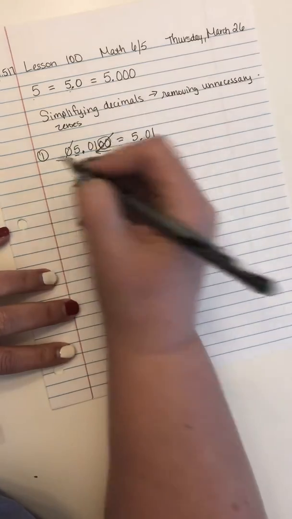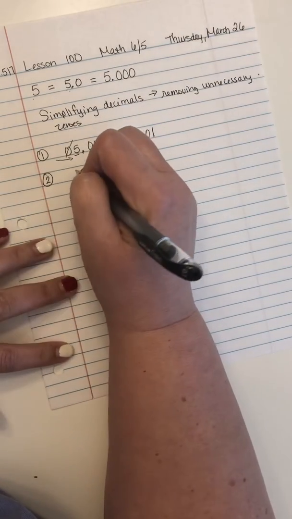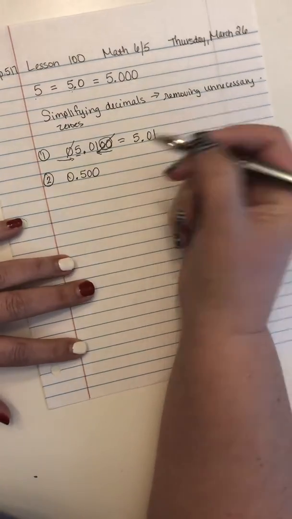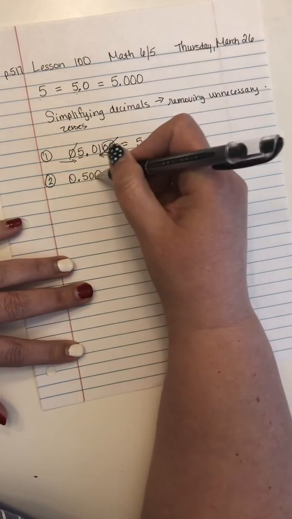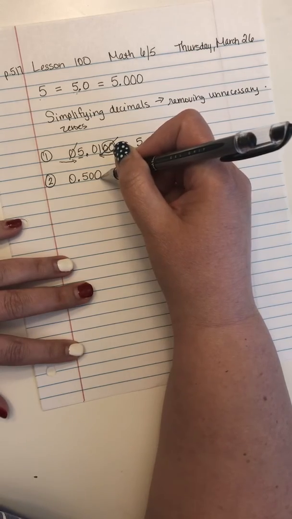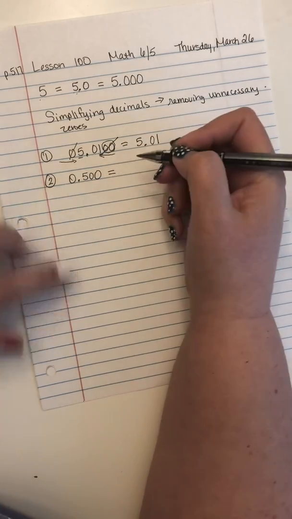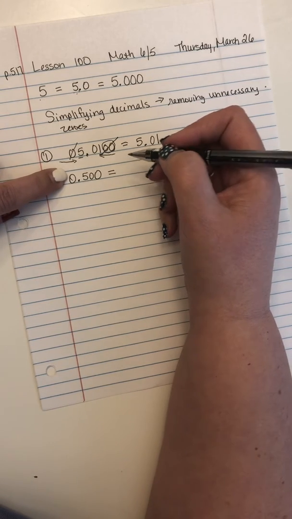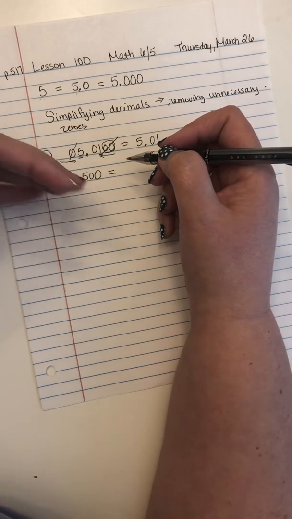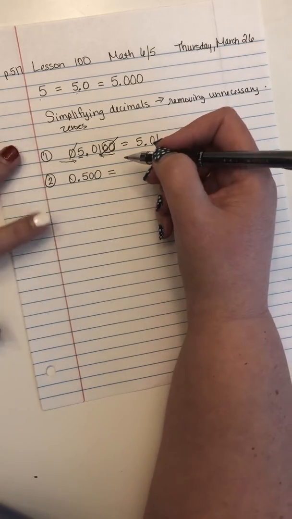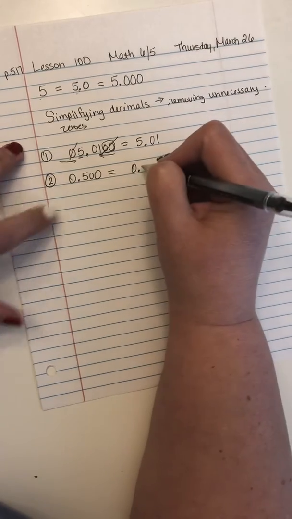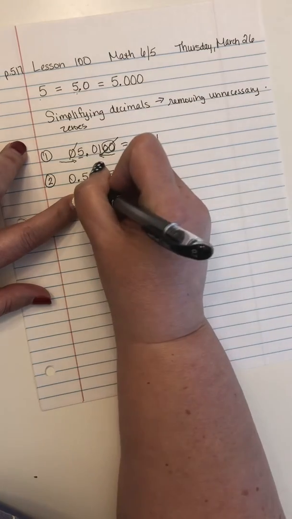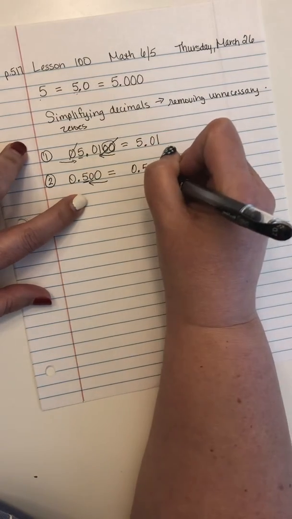Okay, so another way to remove unnecessary zeros or simplify our decimals, if we were given this decimal, which is 500 thousandths, a way to remove it. Now this decimal up front, we typically leave, okay, because there is no whole number, so we typically would leave that. And we would come in and remove the zeros from the back until we get to that whole number, which is 5.